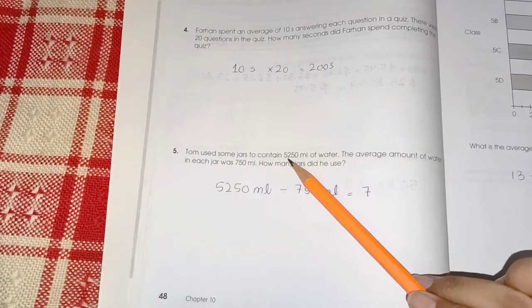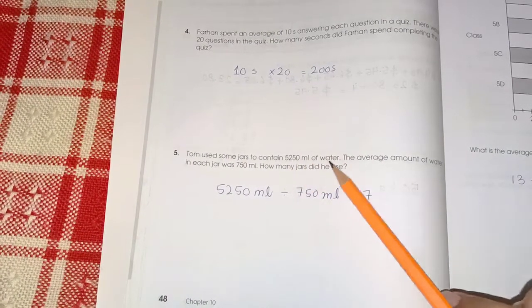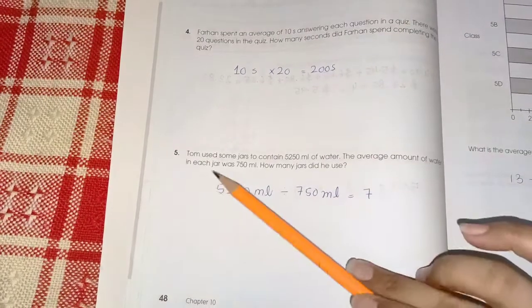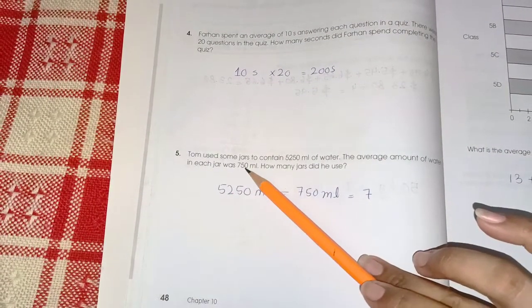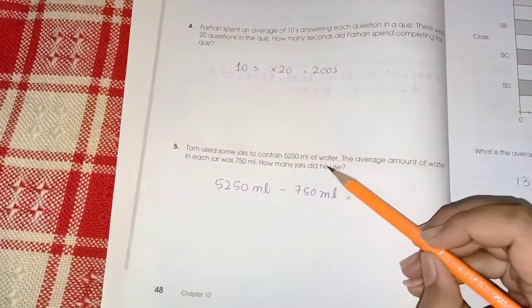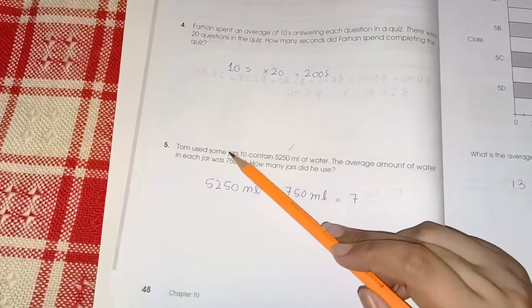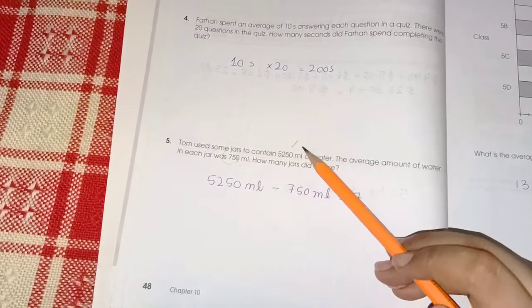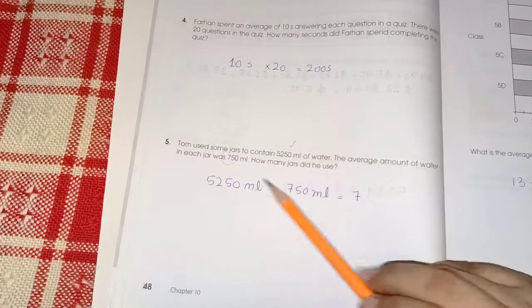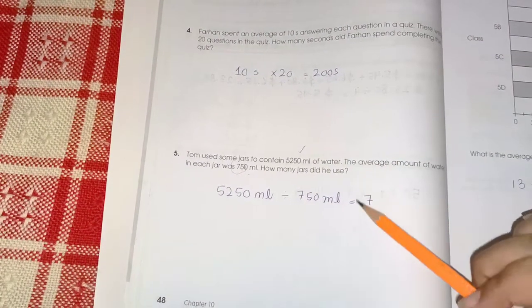Tom used some jars to contain 5250 ml of water. The average amount of water in the jar was 750. How many jars did he use? To find how many jars we use, it means the total amount of water is given. The average amount is also given. So we have to divide the numbers. When we divide 5250 by 750, the answer is 7.